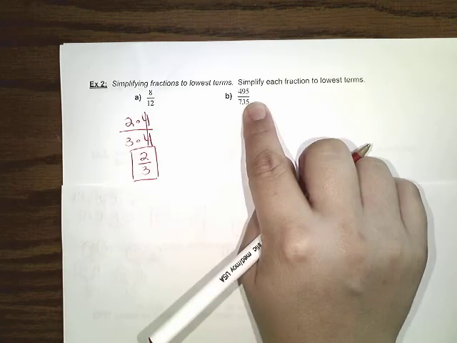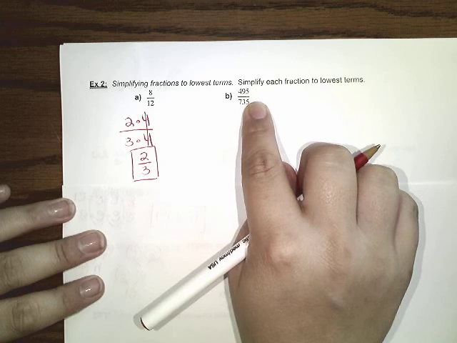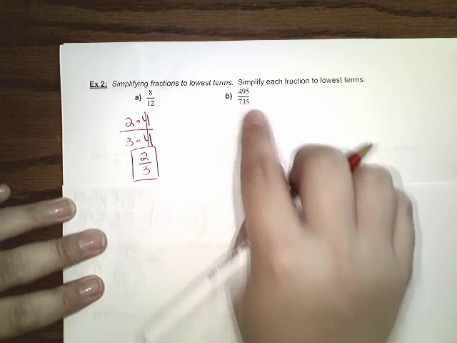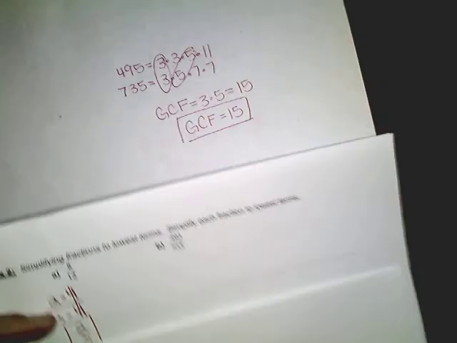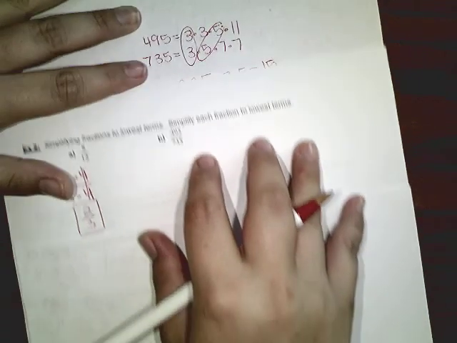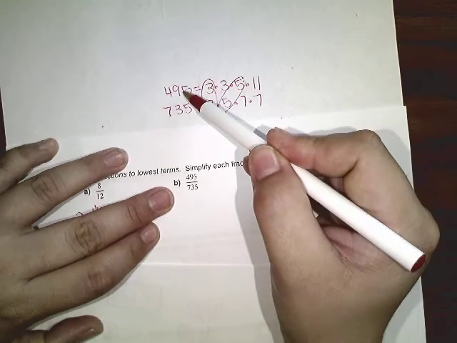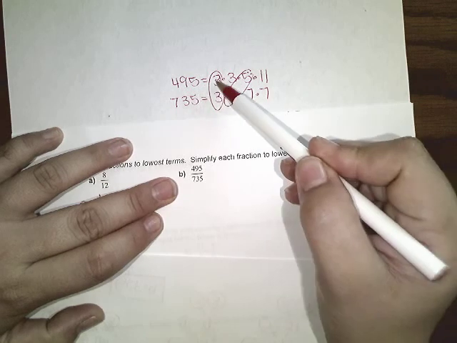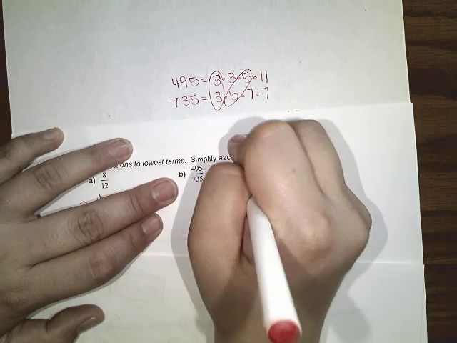Then we go ahead and look back at 495 and 735. Now if we look at the factors that we have here, I have it on this piece of paper. Let's see if I can do this nicely. So if we look at 495, we have a 3 and a 5 that were in common. So that's part of the 15.